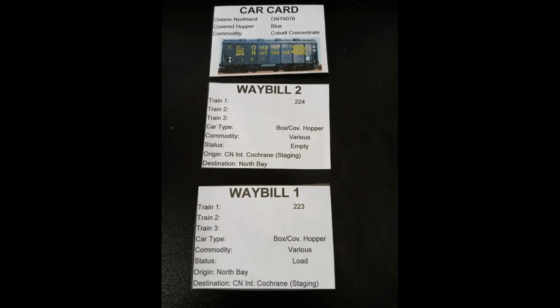Next up is a standard 2-part waybill, which is for any cars that are going from North Bay into a staging yard, which is basically any points north of Englehart. In this case, this is a covered hopper, and you can see that the waybill requires either a boxcar or covered hopper to go to the CN interchange track in Cochrane.